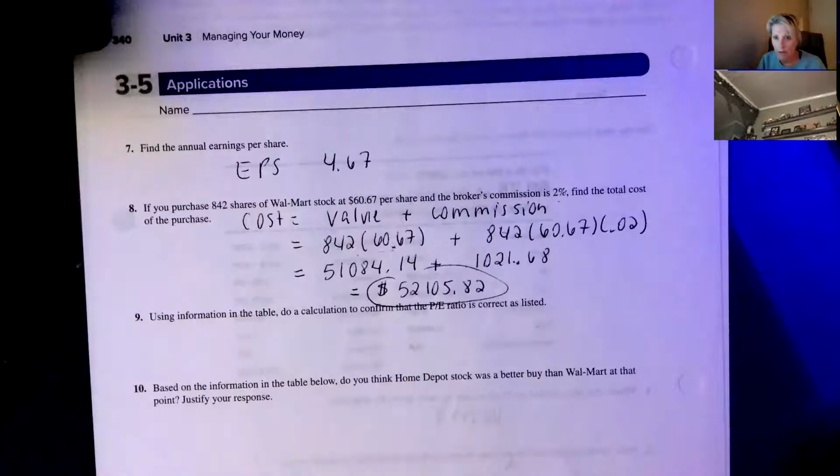Then if you were going to sell that at a later date, you'd have your proceeds. And we did that in the earlier lesson. We did the furthering down where we had the proceeds and we had to pay commission on the proceeds too.